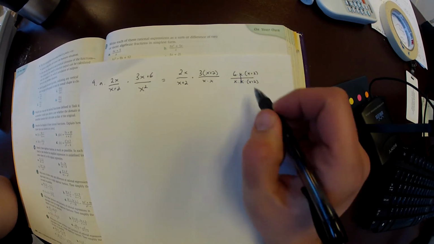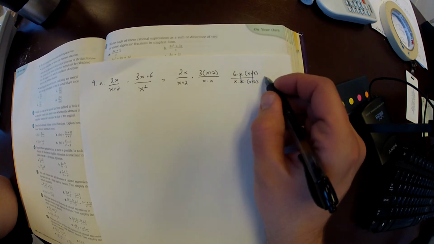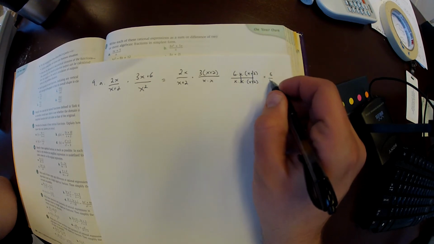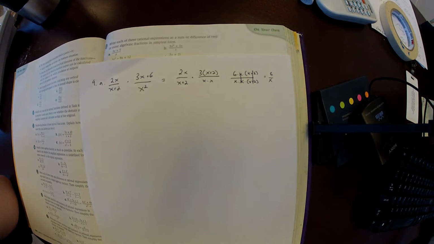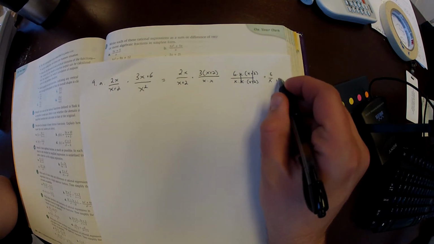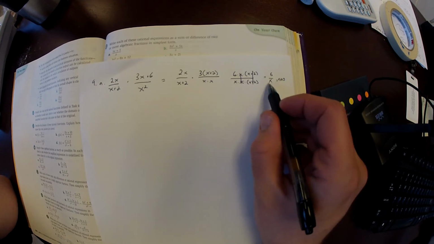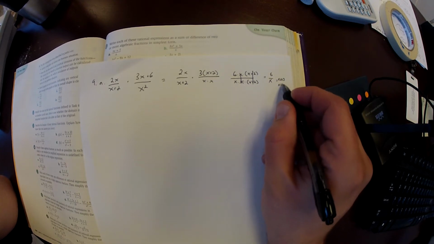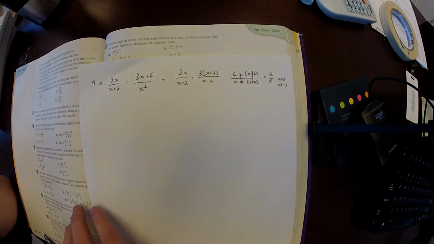So this x over x is gone, this x plus 2 is gone on the top and the bottom. We're left with 6 over x. All right, and now what we have to know is that this is equivalent only for values that are not equal to 0, which we also know from here, but also where x cannot equal negative 2. That's how they're equivalent to each other.